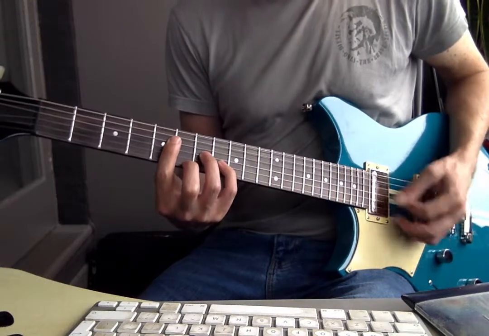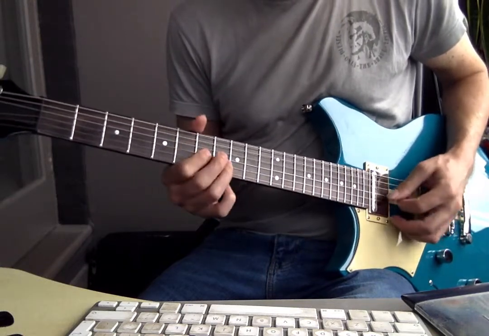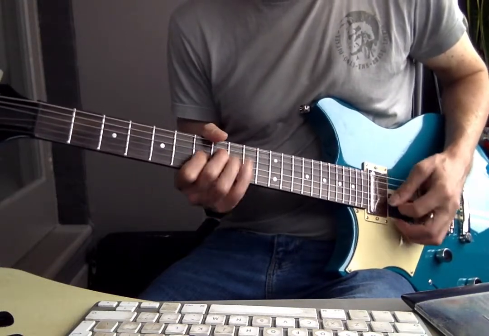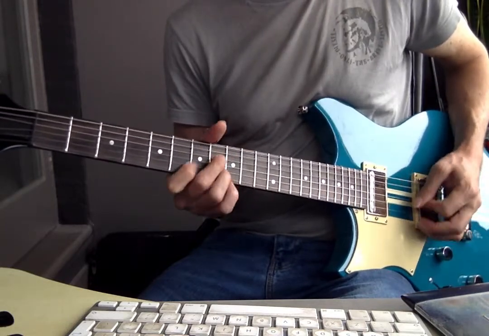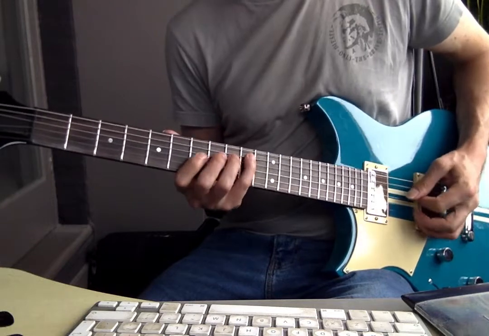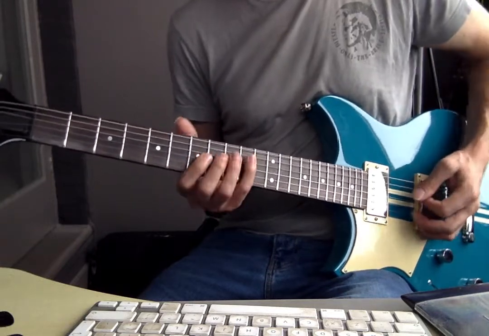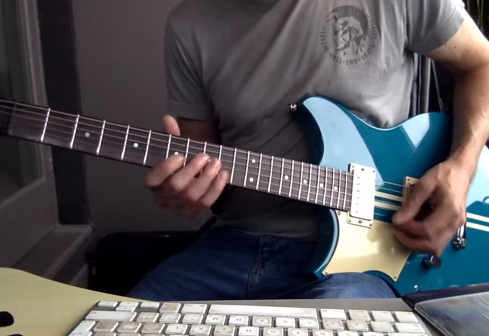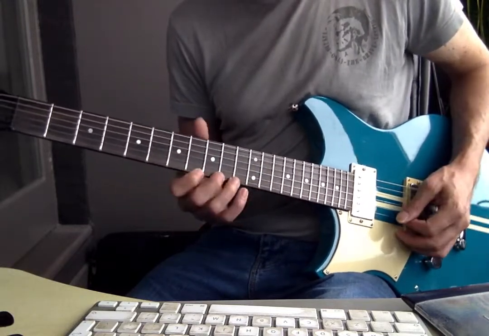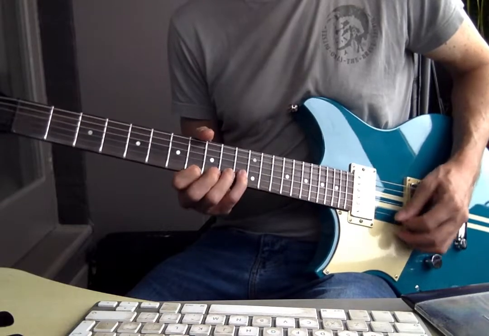Shape 3. So in a minor shape, we've got that shape, and we'll go over that if we haven't already. And you're using shape 3 pentatonic or blues scale.